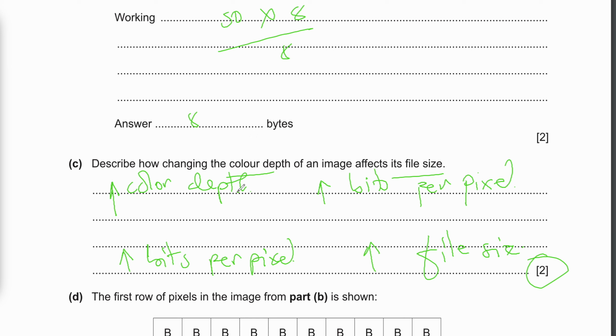I'll first indicate that the color depth has a direct relationship with the bits per pixel. So if I increase the color depth, I will need more bits to store each pixel, hence increasing the file size. That's how you're supposed to tackle this. Or you could go the other way around: if you reduce the color depth, you will need fewer bits per pixel, so the image size will decrease altogether. That's how you would answer this one. I hope that makes sense.